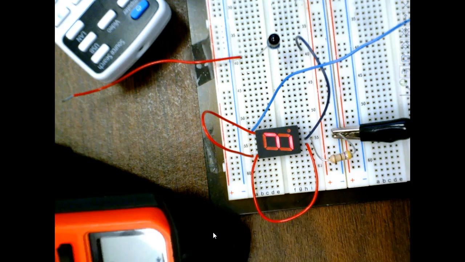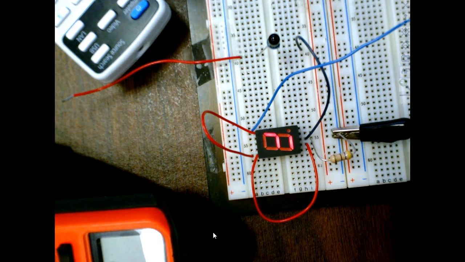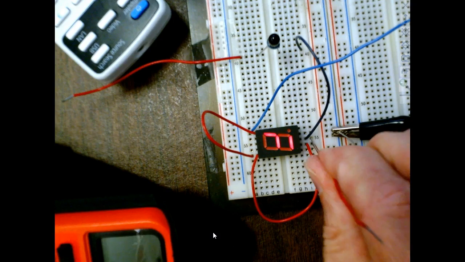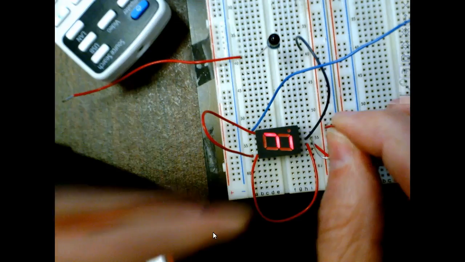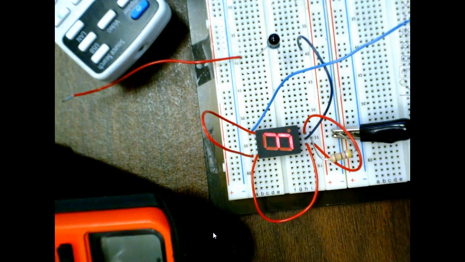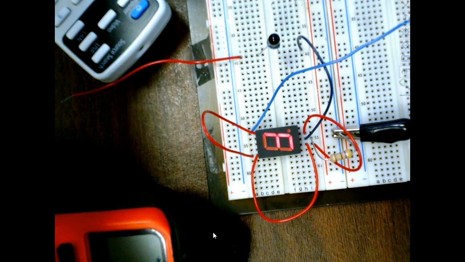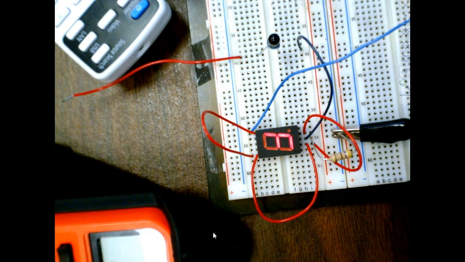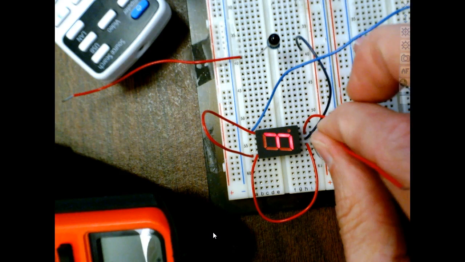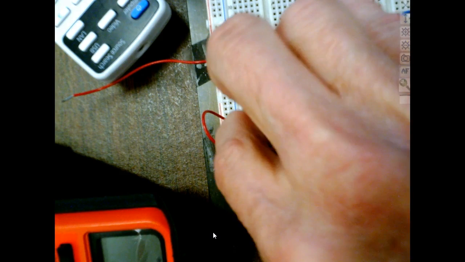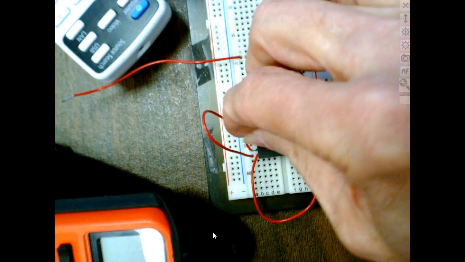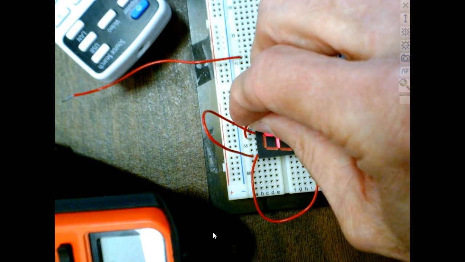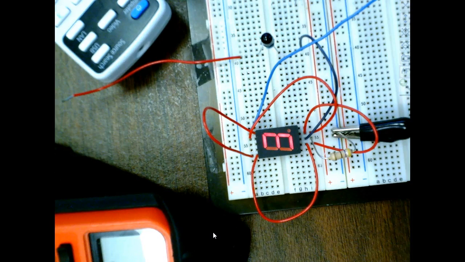We got the pin out on this thing, by the way. I'll show y'all in a minute. So I'm going to be real careful. I need the A segment. Anybody remember where the A segment was? It was across the top somewhere, wasn't it? And there's the number what? 3.